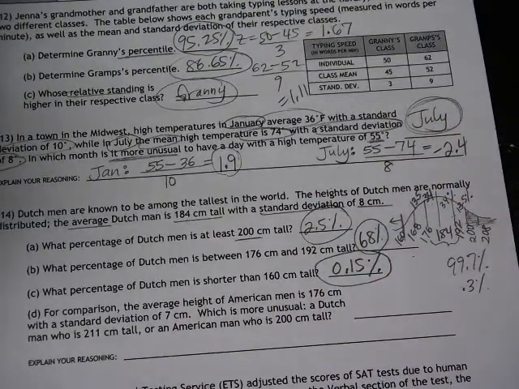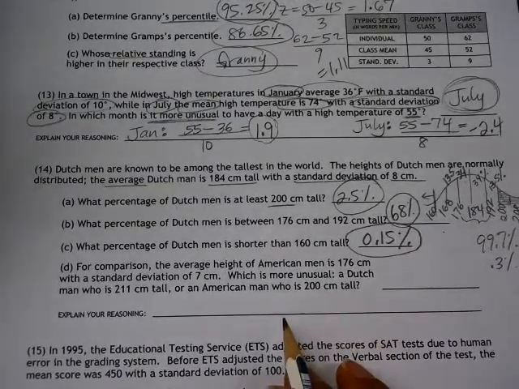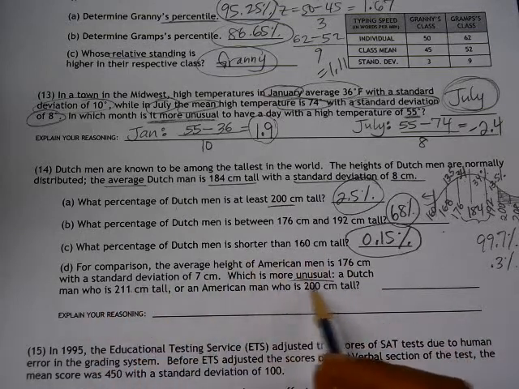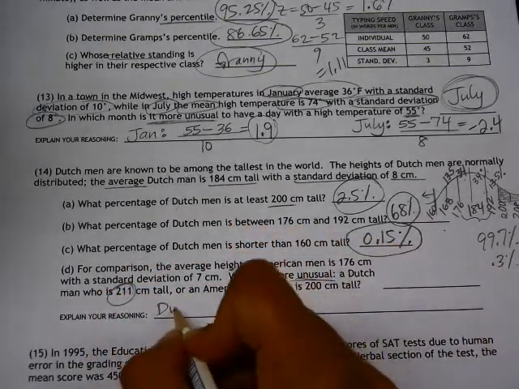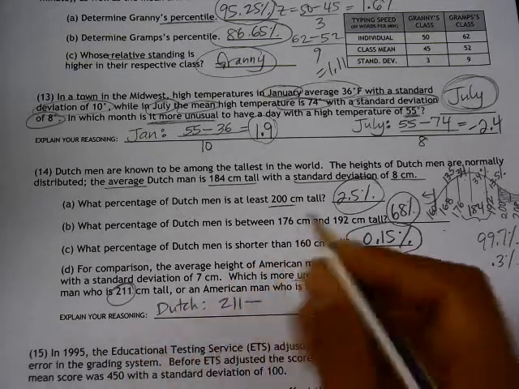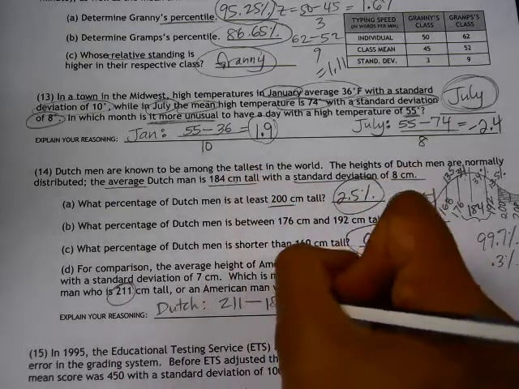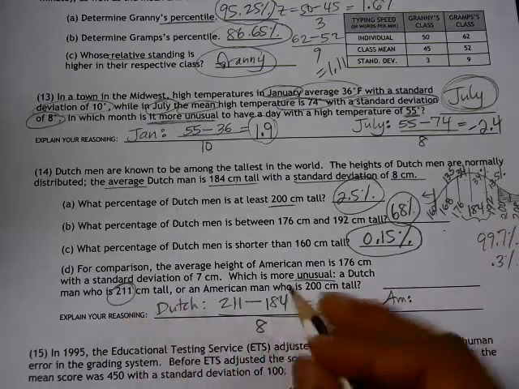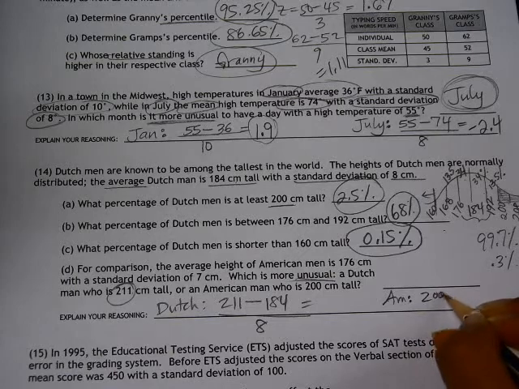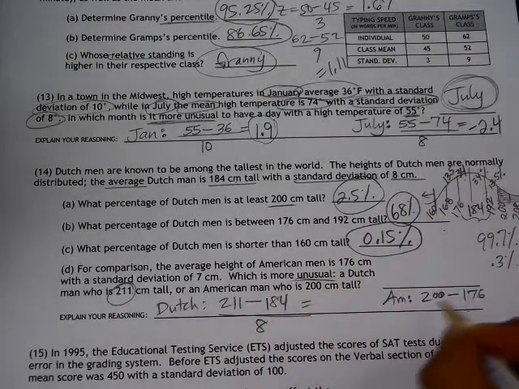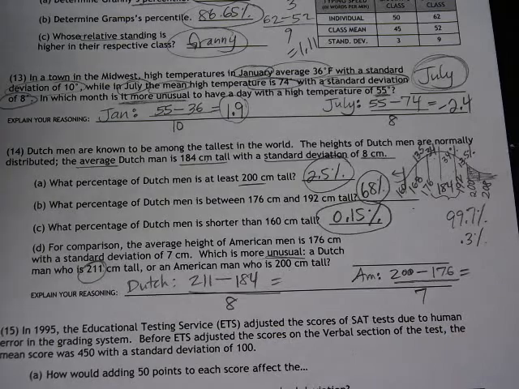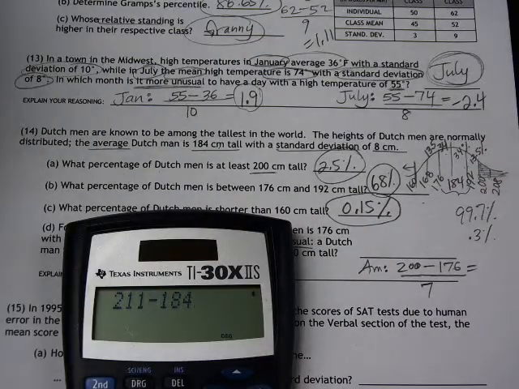So for comparison, the average height of American men is 176 centimeters with a standard deviation of 7. What's more unusual, a Dutch man who's 211 centimeters or an American man who's 200 centimeters? So we already know for the Dutch men, let's do the Dutch first. 211 centimeters minus the average we were told is 184 divided by the standard deviation of 8. Then for the American, we're being given a man who is 200 centimeters tall. The average one is 176 and the standard deviation is 7. So we're comparing those, and whichever one is farther away from the mean would be more unusual.